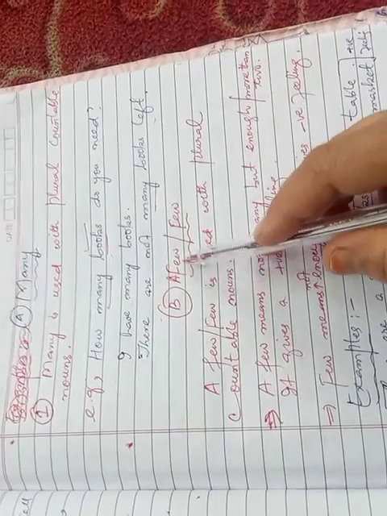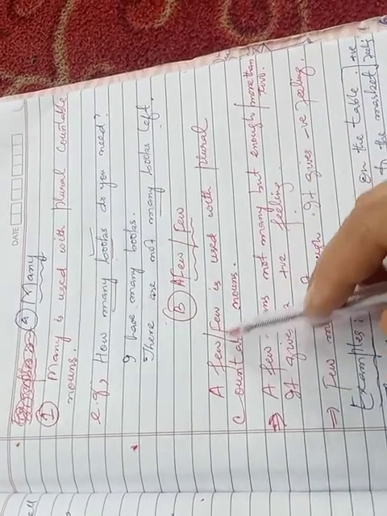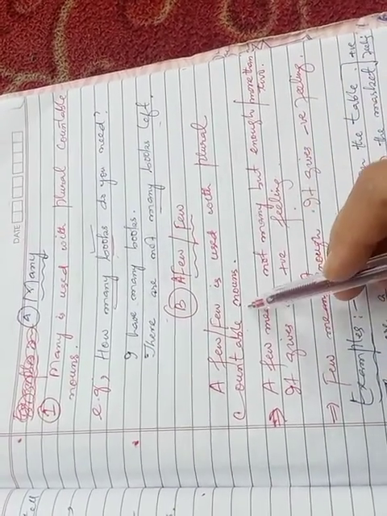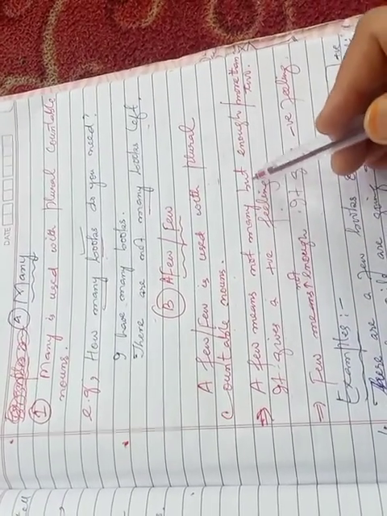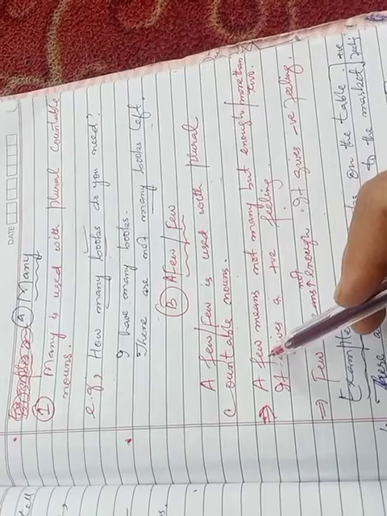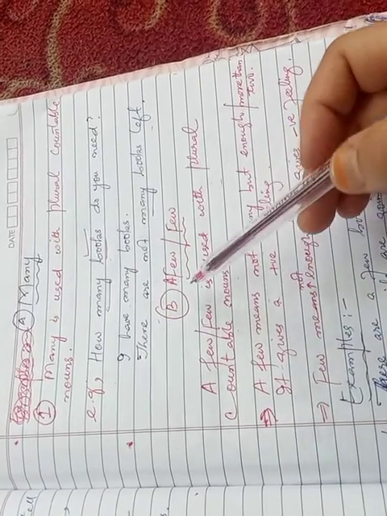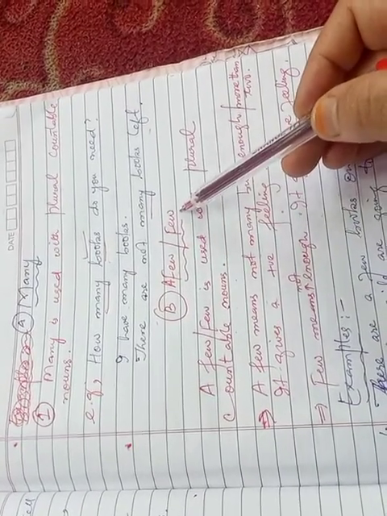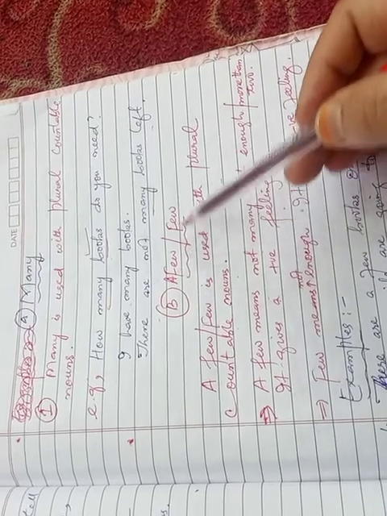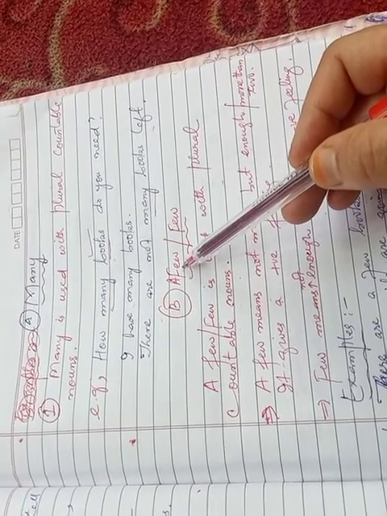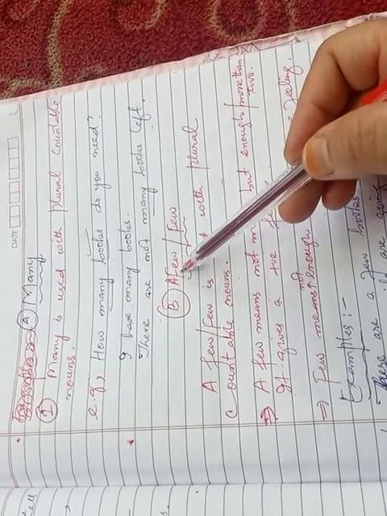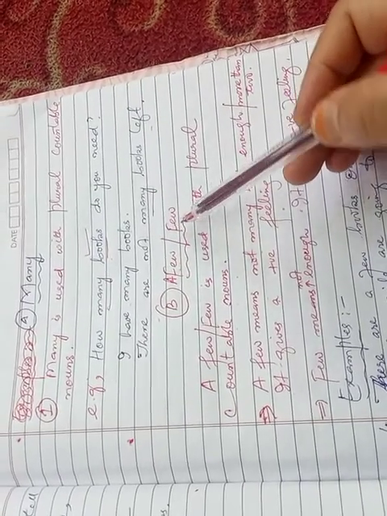Now, a few or few. A few or few is used with plural countable nouns. A few means not many but enough, more than two. There is a small difference between a few and few. A few gives us a positive feeling, but few gives us a negative feeling.